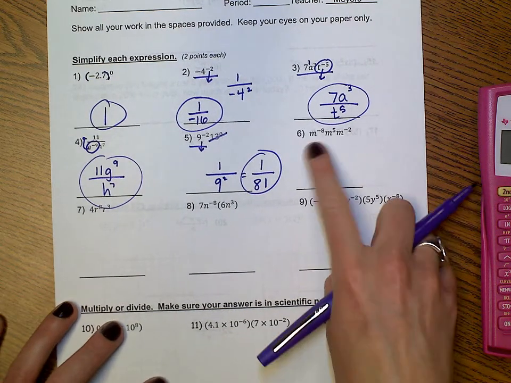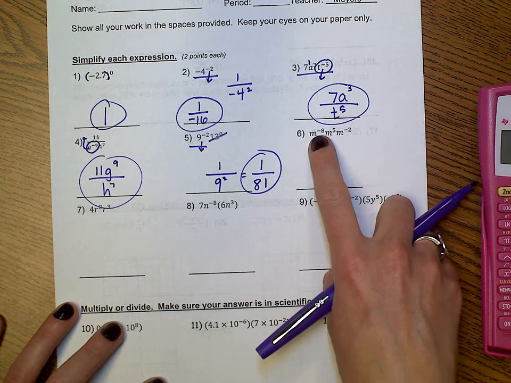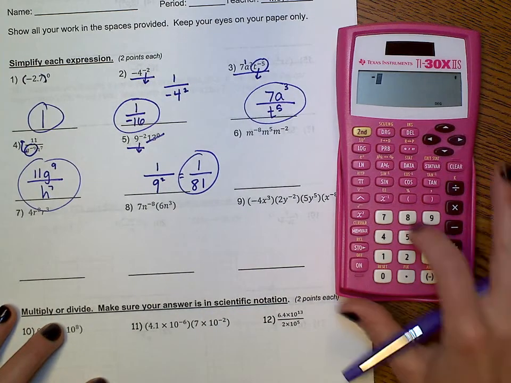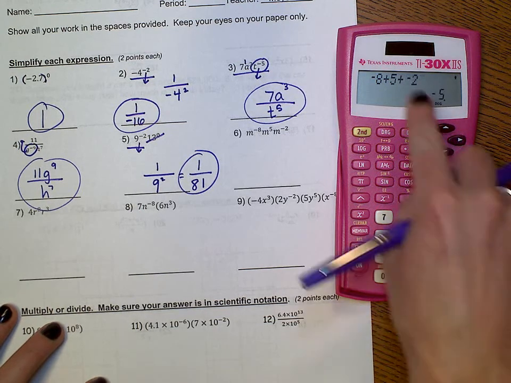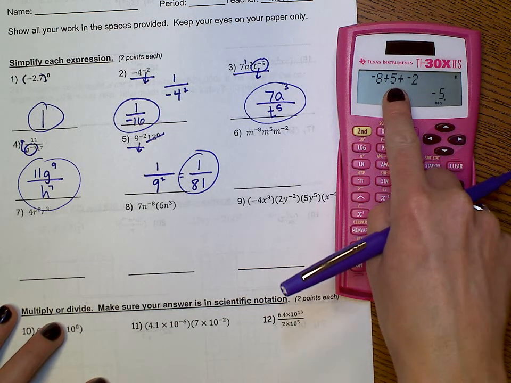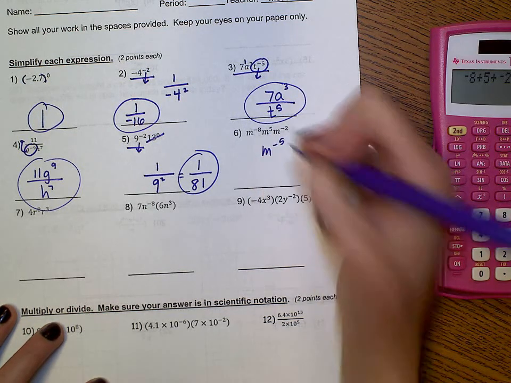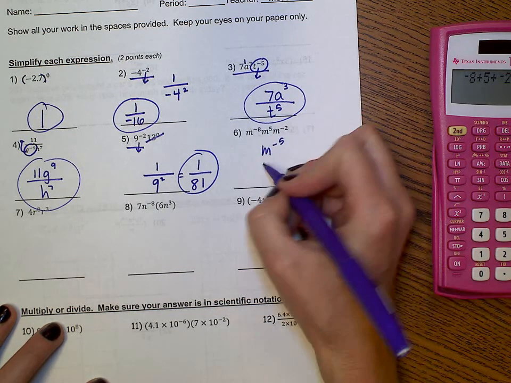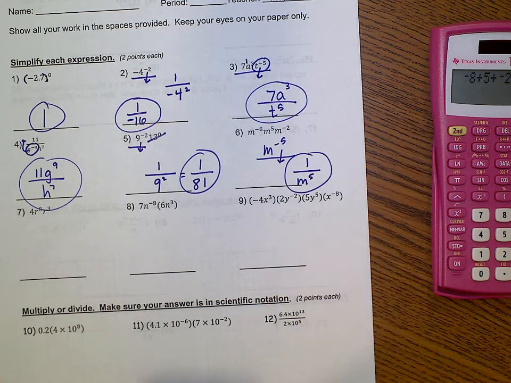All right, number 6, all of these can be combined, so you need to do that to make it simplified. You add the exponents. If you know that you are bad at adding negatives in your head, there is no shame, you guys, in typing that in your calculator. That would be m to the negative 5th. And you cannot leave it like that. You need to move it to the bottom, so 1 over m to the positive 5th is the best answer.